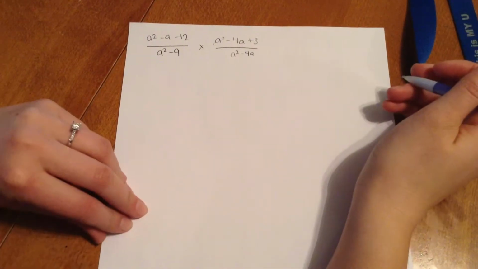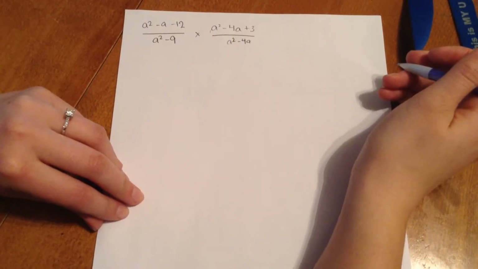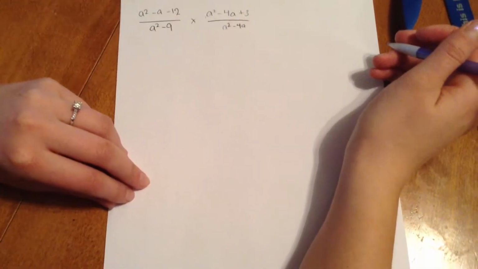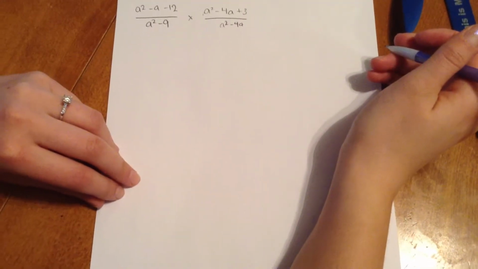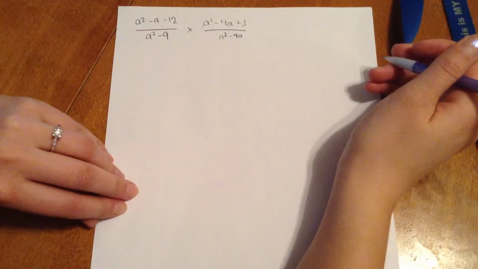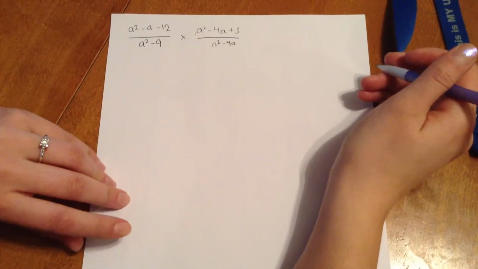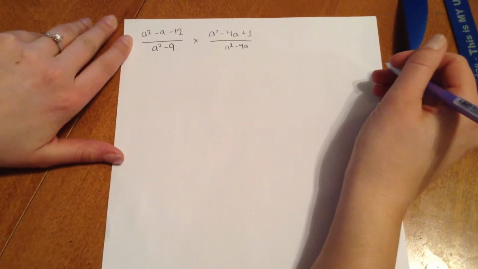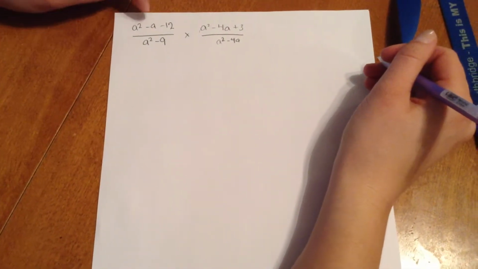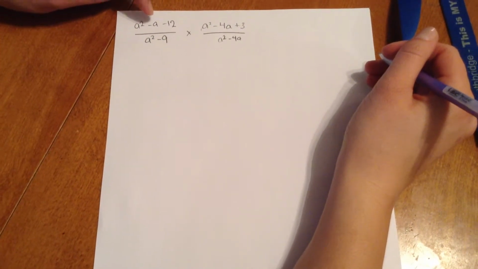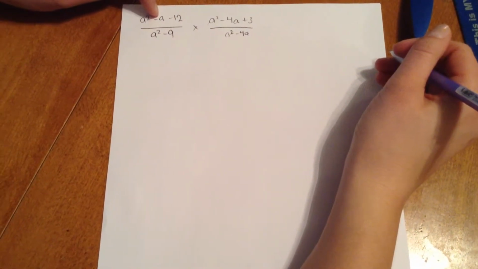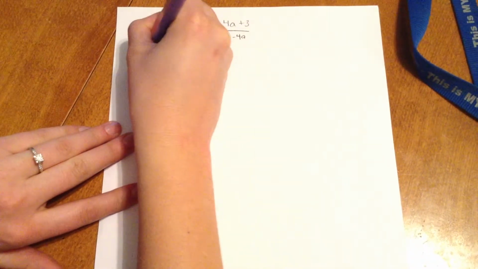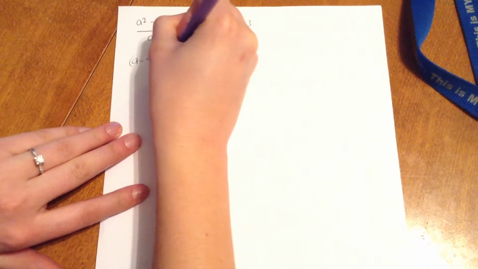Okay, so now we are working on example 2 with just a little bit larger, nastier looking fractions that we want to multiply. So again, the first thing you always want to do is factor. Always. Just don't forget it. So the top one, we want to find two things that multiply together to give us negative 12 and add to give us negative 1. So we're going to have a minus 4 times by a plus 3.